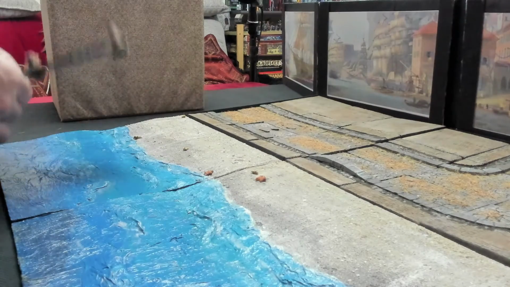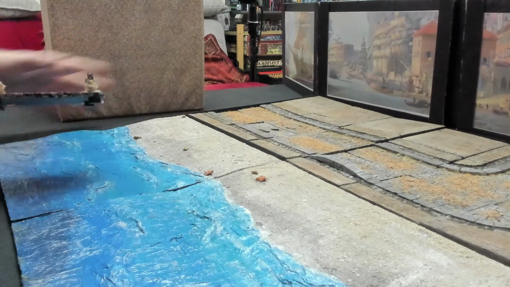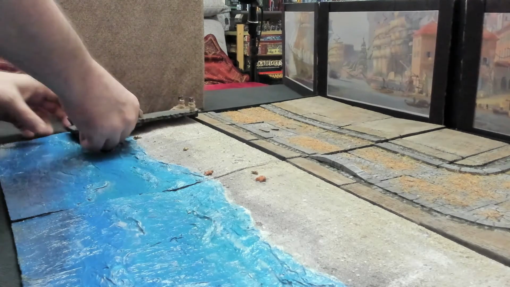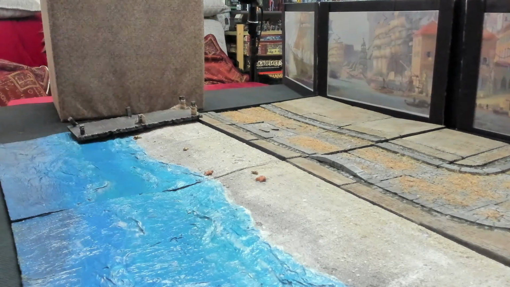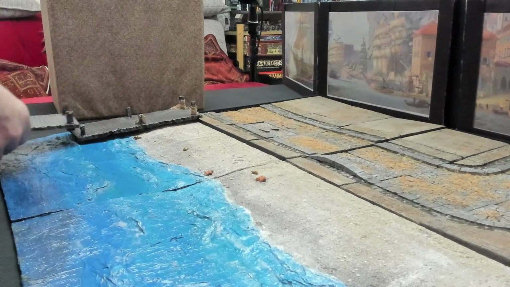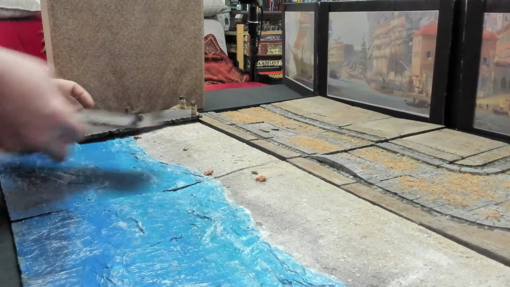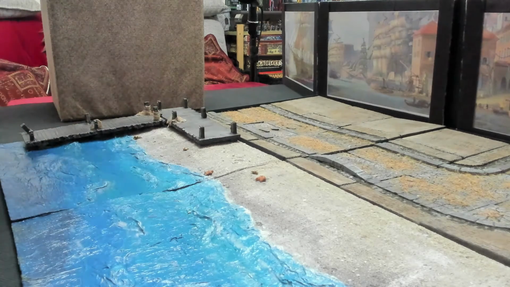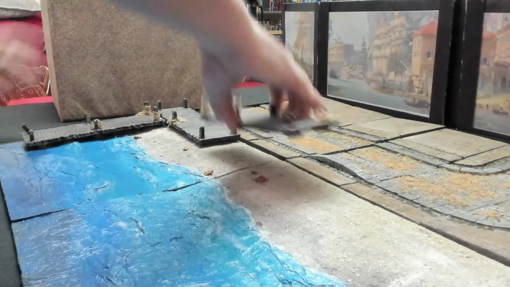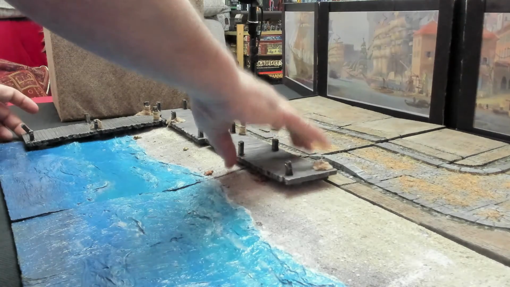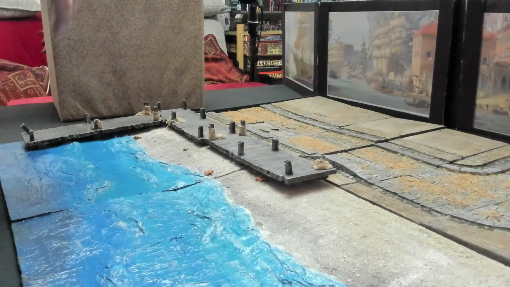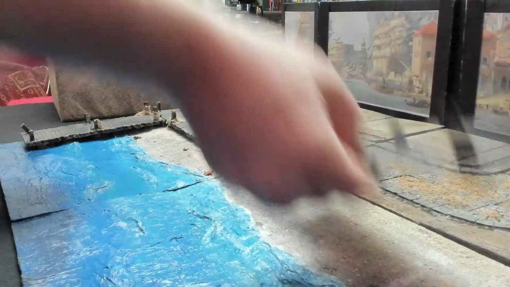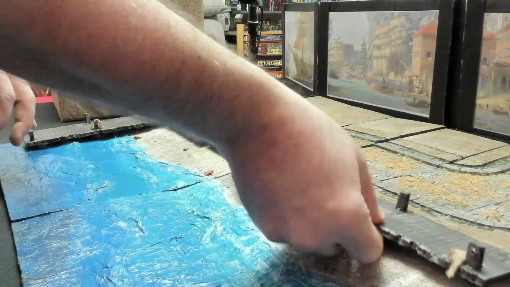What you're not seeing here is normally down to my left, I put the sea tiles and the ship here. So the player's ship. And that works rather well because it makes it look like the ship is part of this terrain board as well. So I kind of like that. But for now, we'll just set up a little dock here.